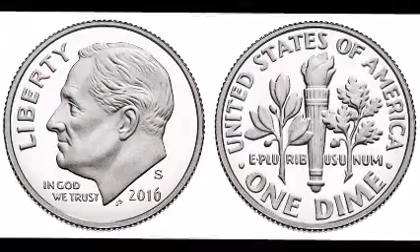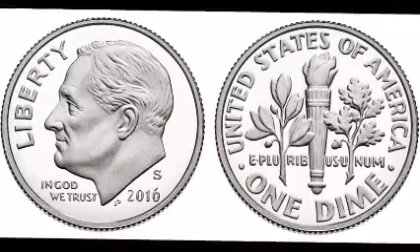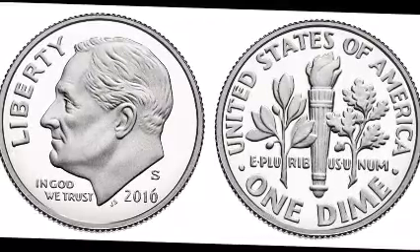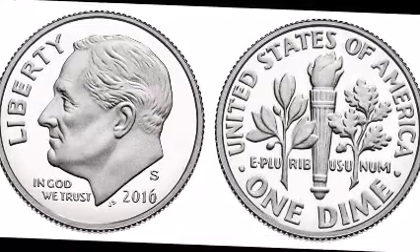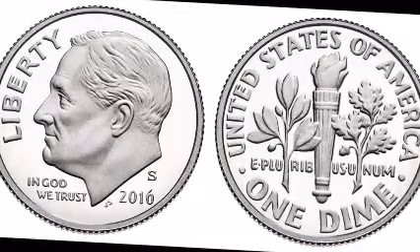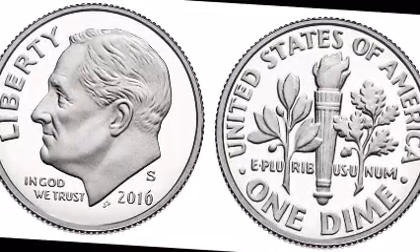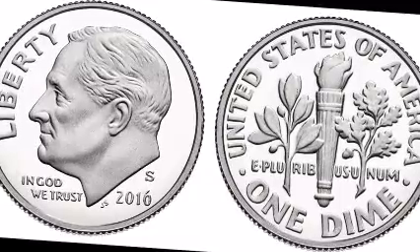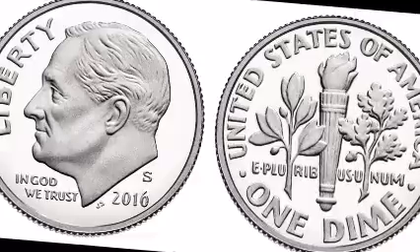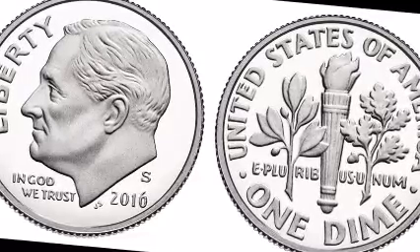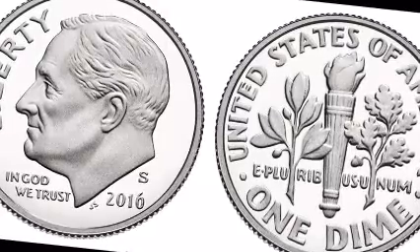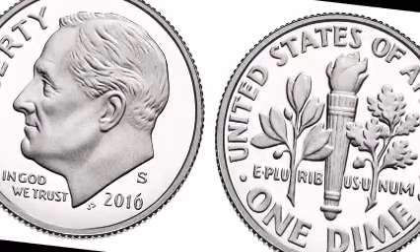Out of our 5 coins, the dime is the smallest of them all. The dime has a silver color and has the image of America's 32nd president, Franklin Roosevelt. The dime is worth 10 cents. So if you needed 30 cents, you would need 3 dimes. If you needed one whole dollar, you would need 10 dimes.